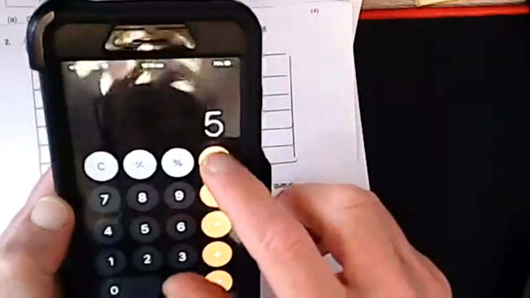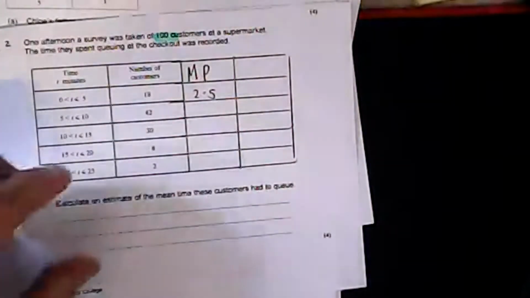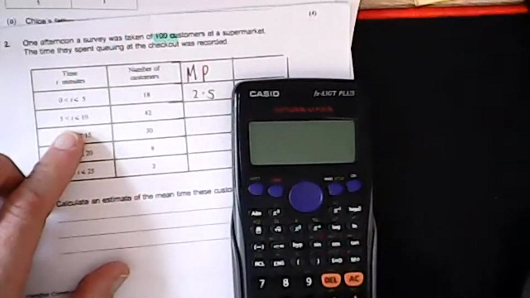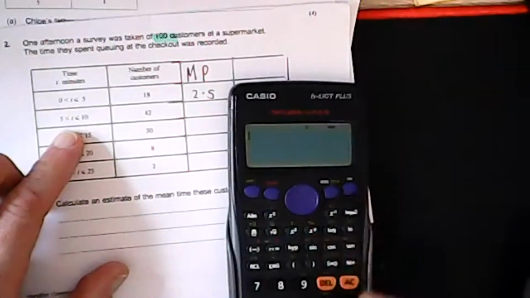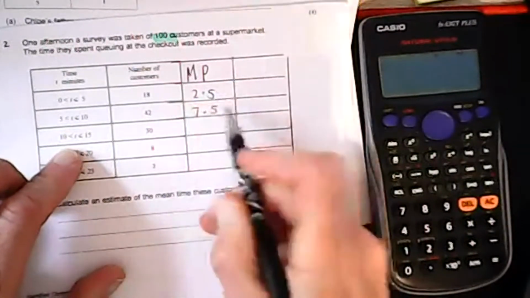Now, obviously it's 5, and then I'm going to divide by 2. That gives us 2.5. Okay, so that one is 2.5, and work your way down. Let's use the other calculator. 5 add 10, divided by 2, which is 7.5. And you start seeing a pattern here.